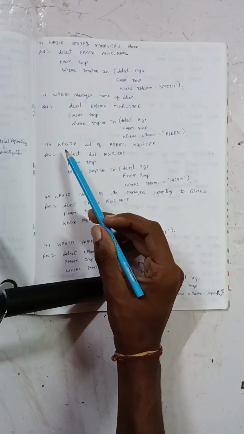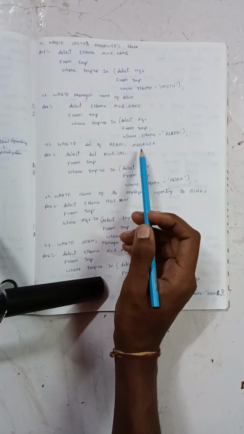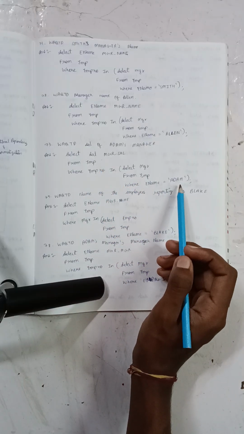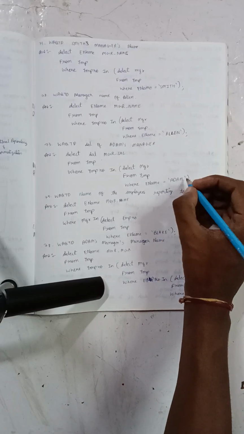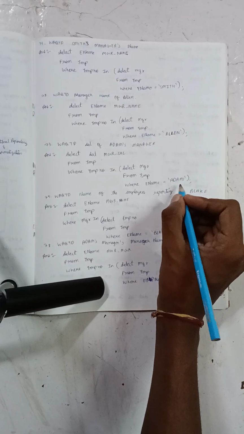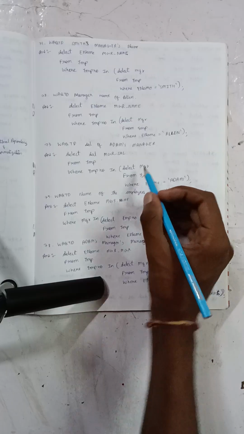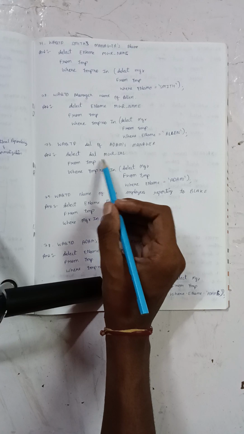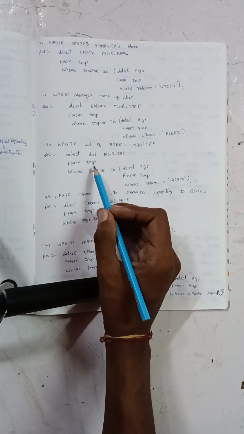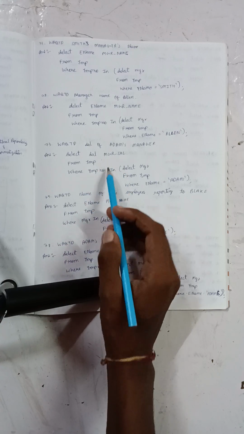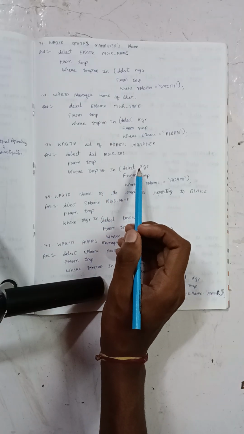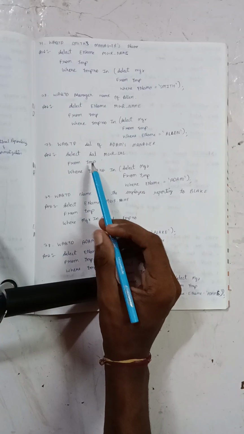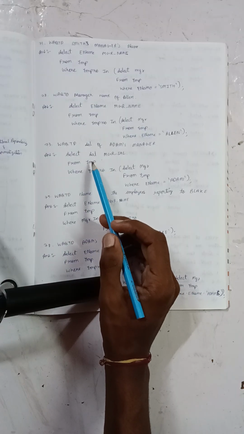Here I want to know the salary of Adams' manager. So select MGR from EMP where E name equals Adams. So I will get the Adams MGR number. It will be compared in the employee number. Select sal, I am using the alias MGR sal, from EMP where employee number in. It will be searched where the MGR number matches the employee number, and their salary will be displayed.